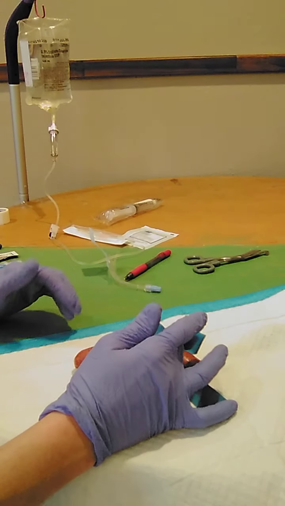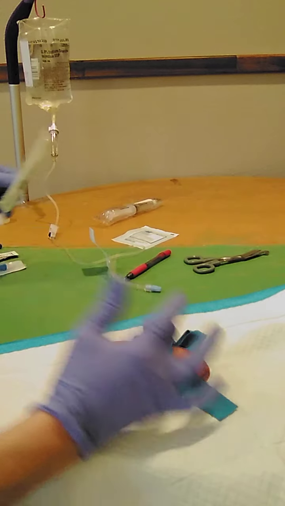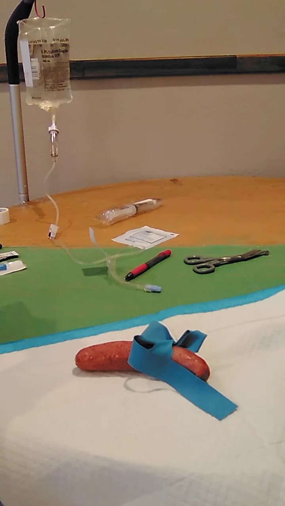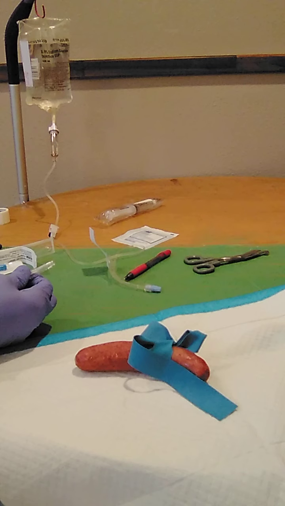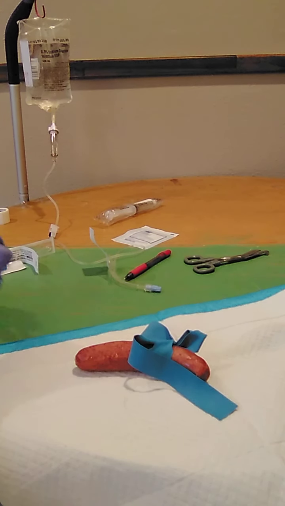So I see that that is dried well now. And remove this, maintaining its cleanliness and its sterility. Okay.